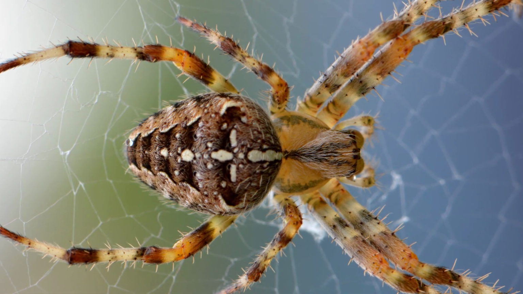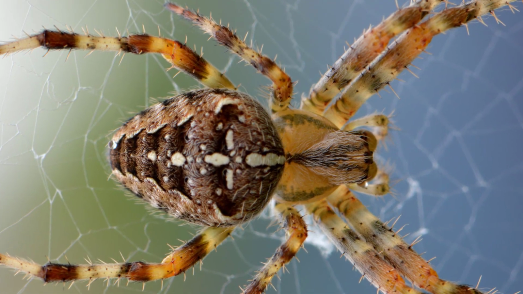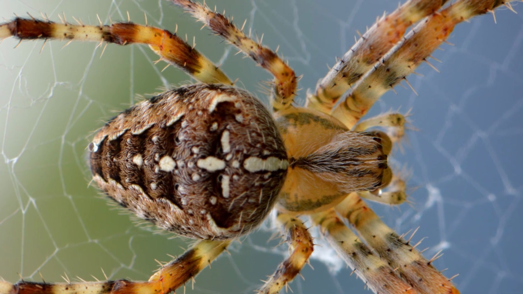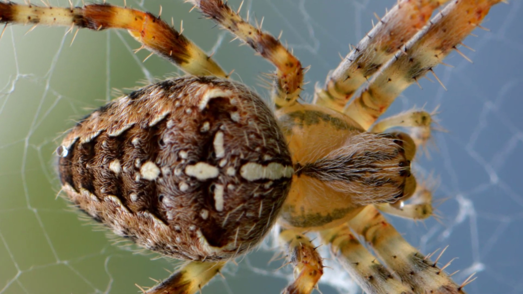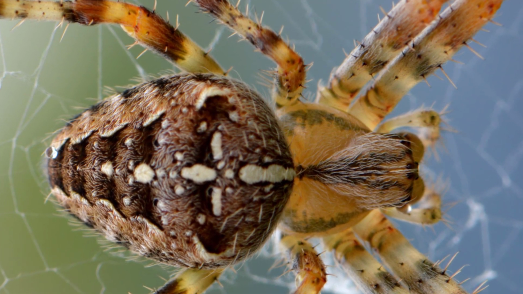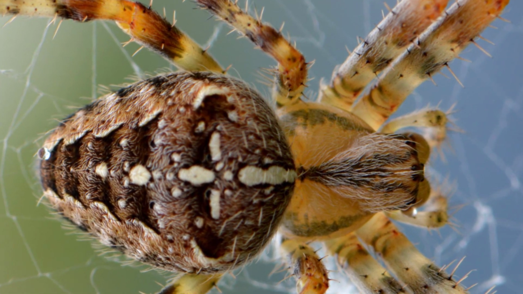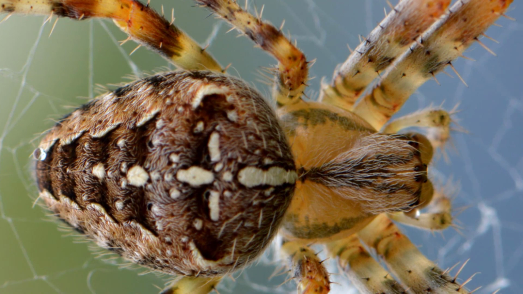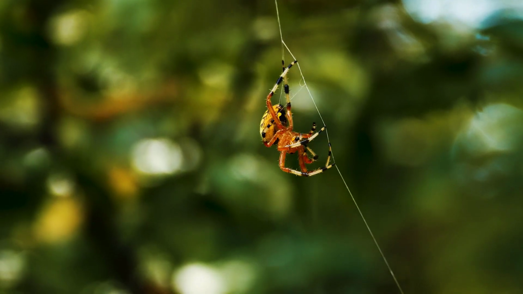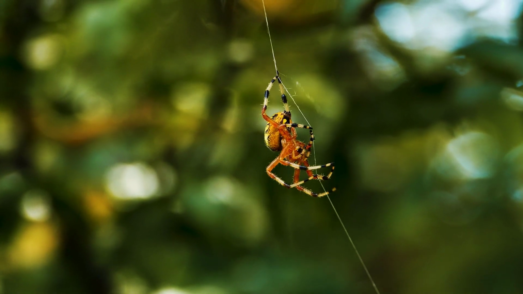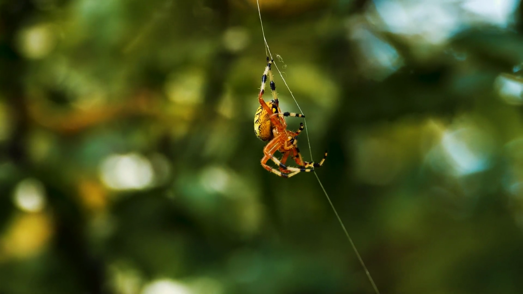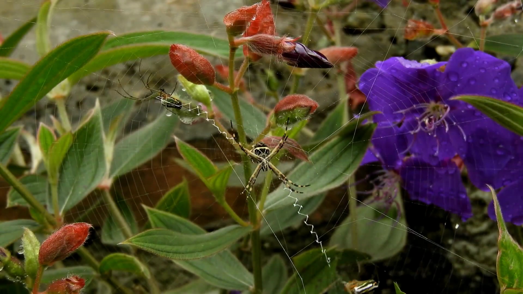Often one pair of eyes is better formed than the others, or there are no eyes at all, even in some cave animals. Several families of hunting spiders have fair to excellent vision, such as jumping spiders and wolf spiders. In jumping spiders, the main pair of eyes can also see in color.